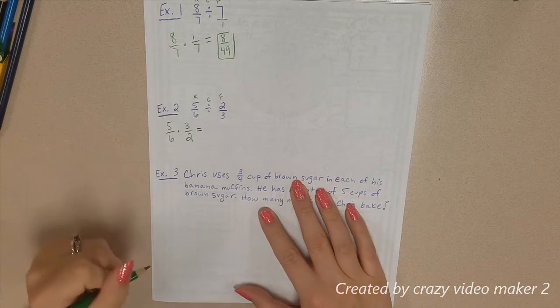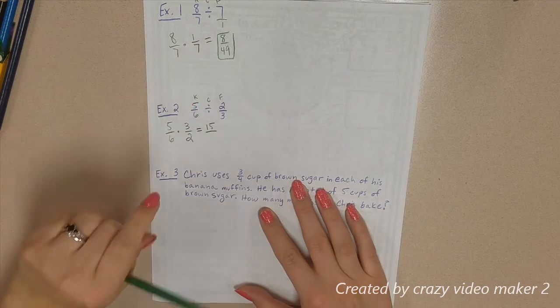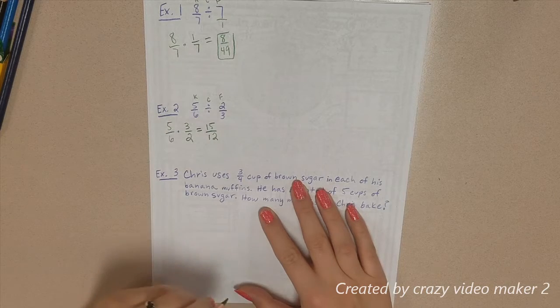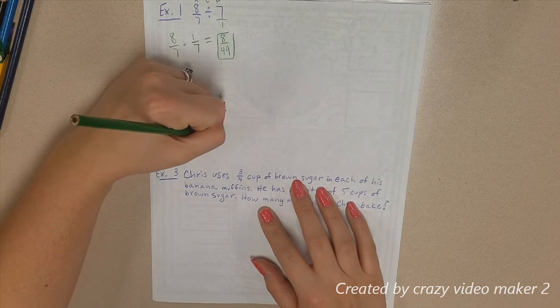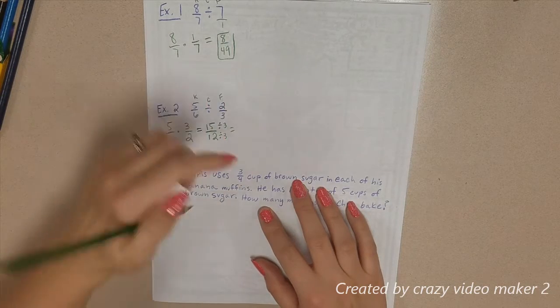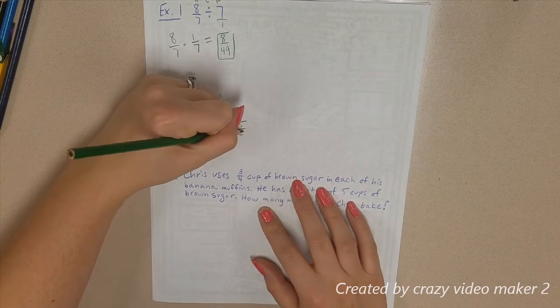And then we'll just multiply across. 5 times 3, that's 15. 6 times 2, that's 12. We have 15 out of 12. We can reduce. We can divide both of these by 3. 15 divided by 3 is 5. 12 divided by 3 is 4.